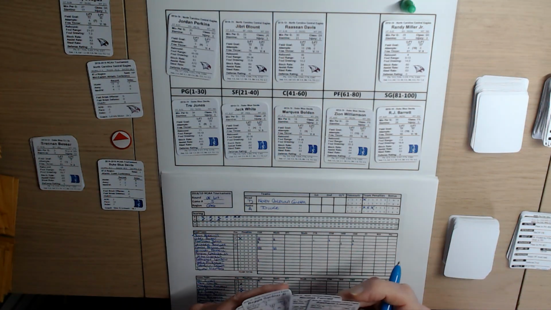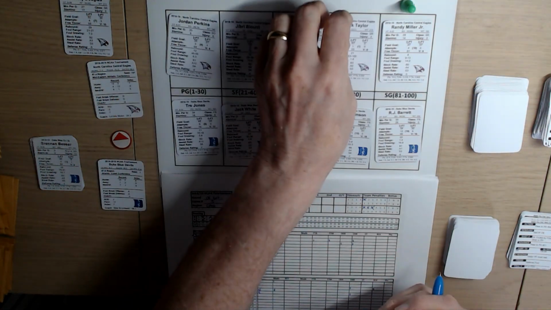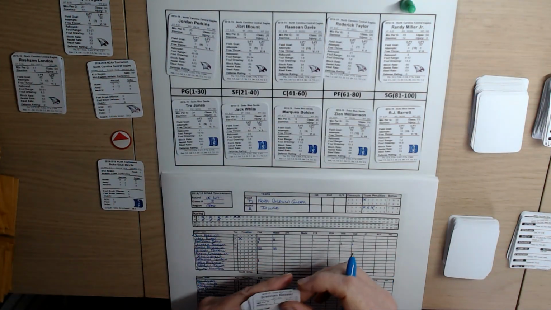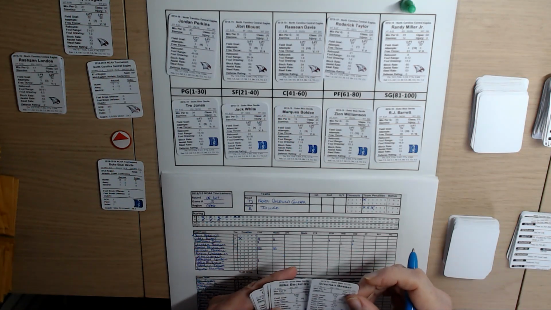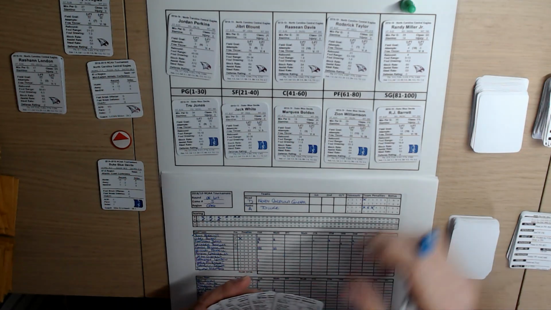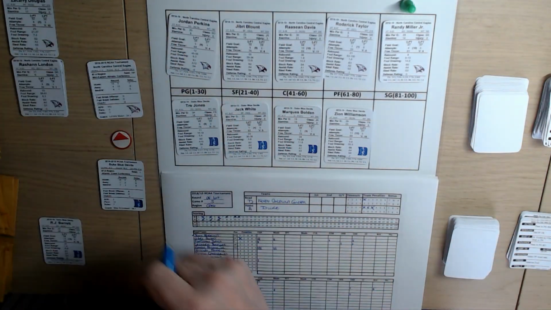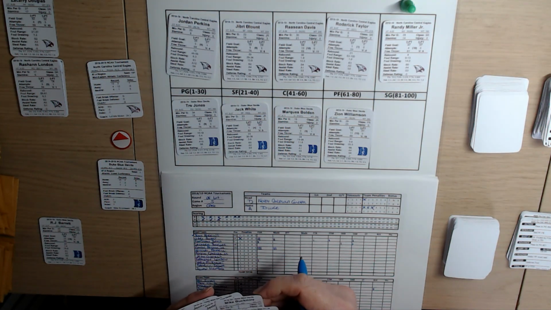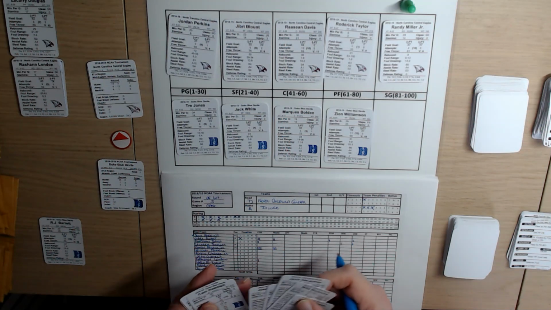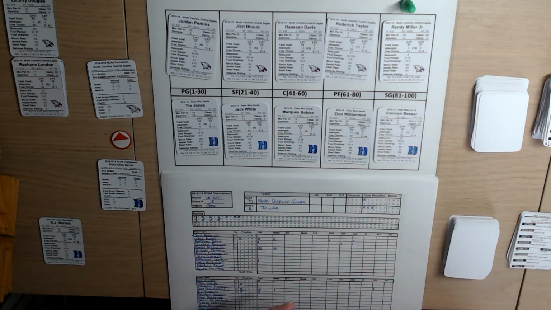We need a forward, so Roderick Taylor is going to come in, and while we're at it, I'm going to bring RJ Barrett out. So we need a shooting guard. So that's going to be Bressner coming in.